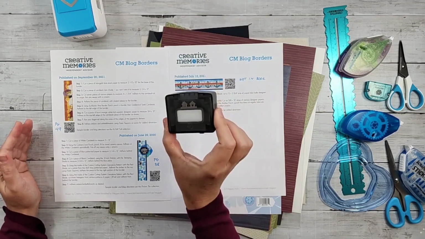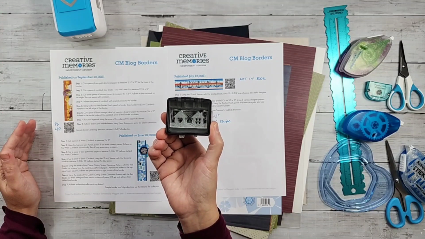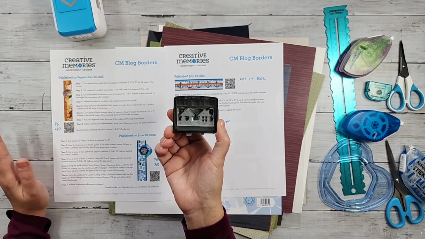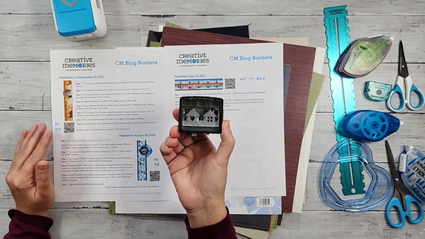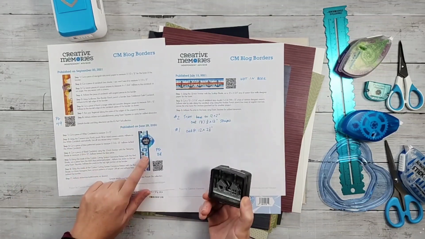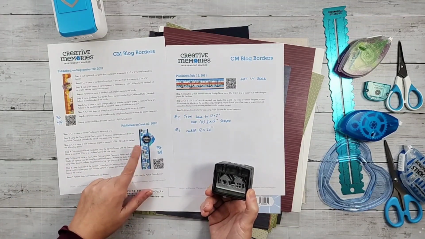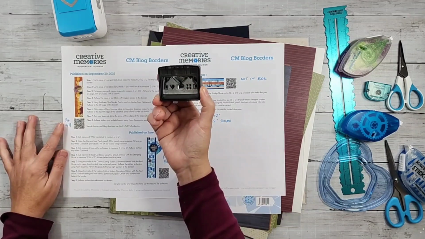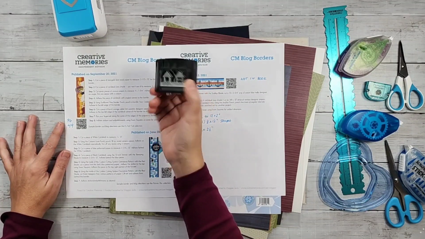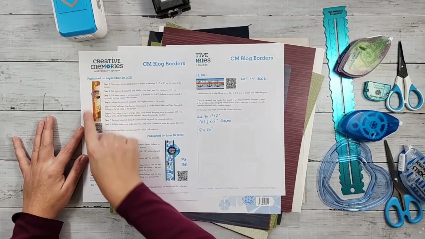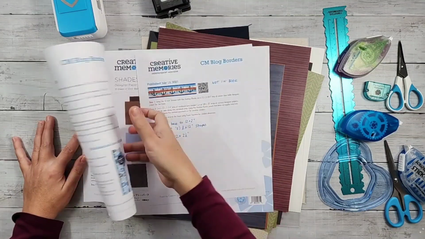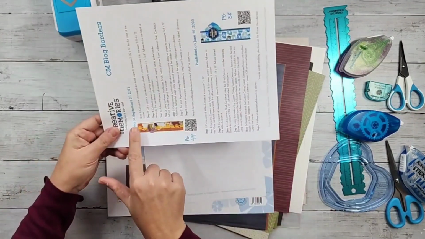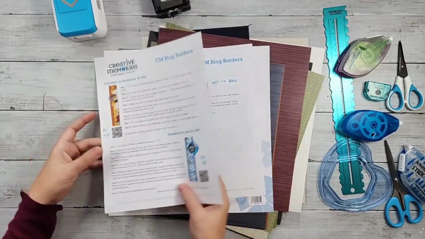And also the fact I'm using the Home Sweet Home punch, which lends itself to be a little more horizontal than vertical, though how I'm going to put together this border, it could go vertical if I wanted it to. So this first border will ultimately be rotated horizontal on the page.